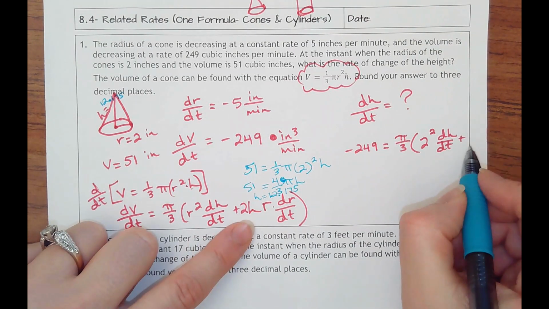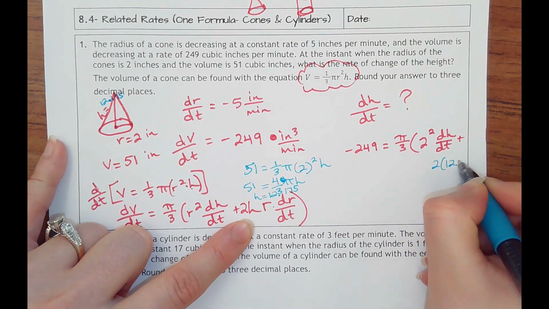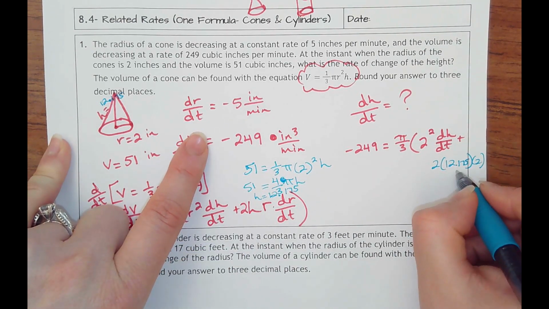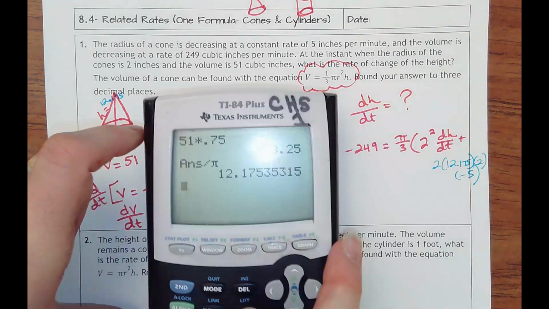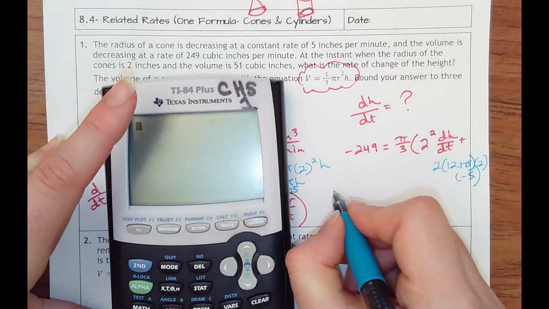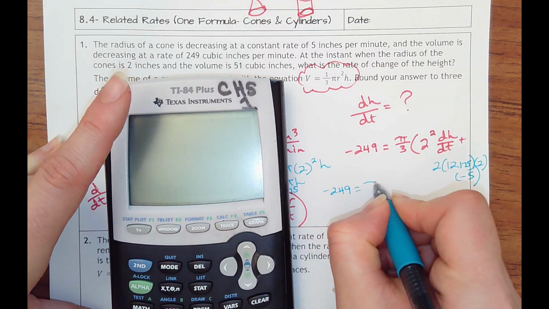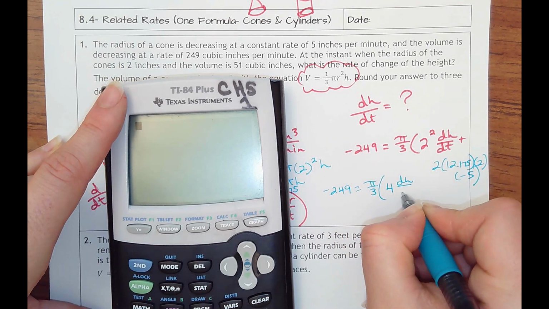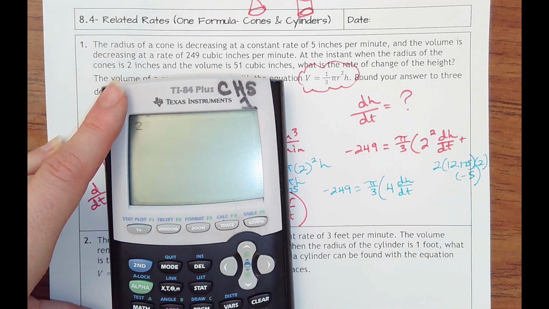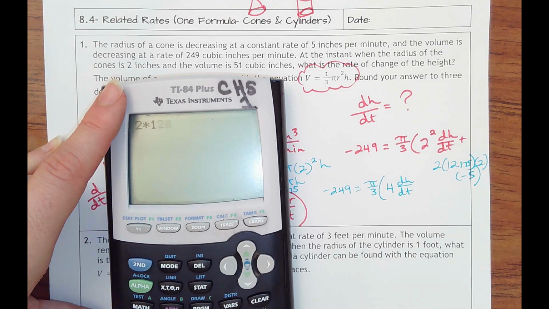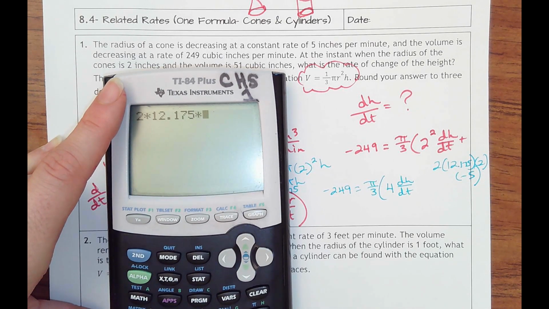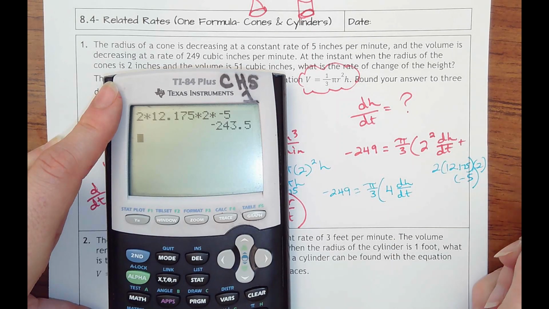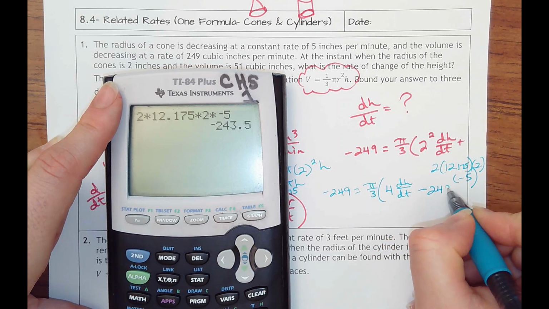Okay, where was I? So that'd be 2 times 12.175 times the radius, which is 2, times dr/dt. They told me it was -5. Okay, so sorry for the mess. Let's see if we can clean this up. So we'll have negative 249 equals pi over 3 times 4 dh/dt, plus 2 times 12.175 times 2 times -5, which is negative 243.5.